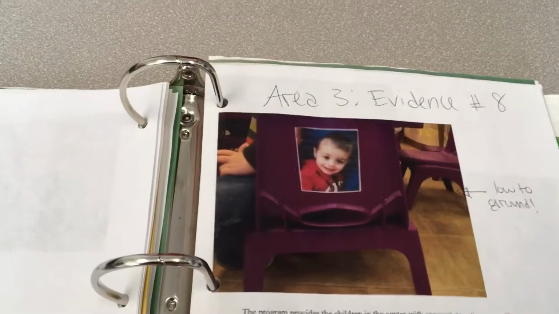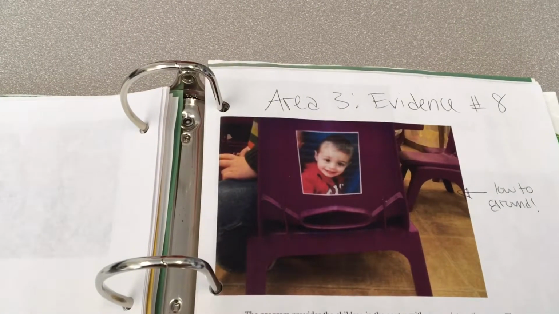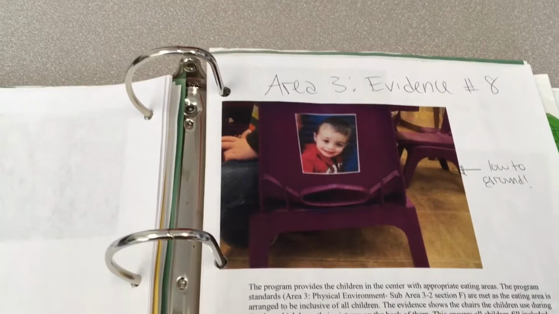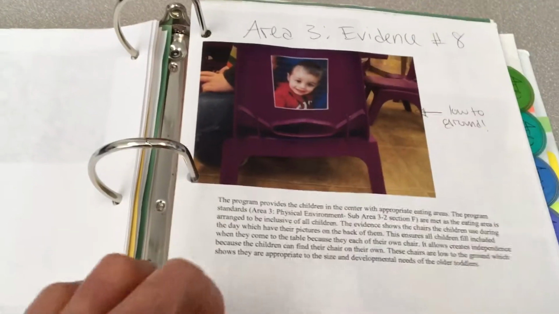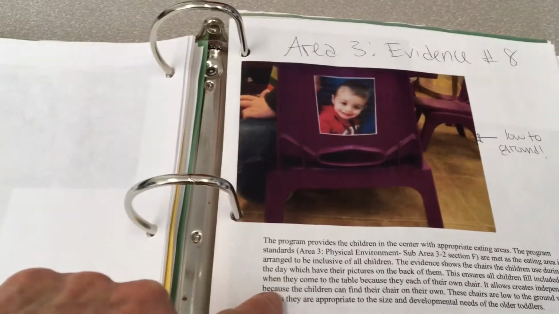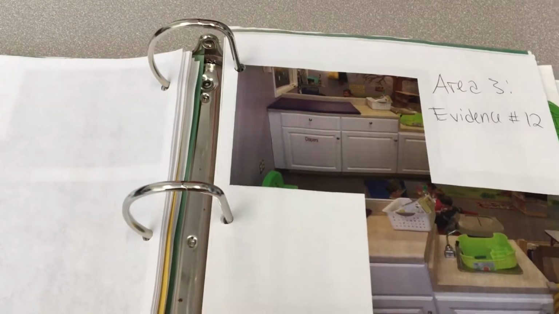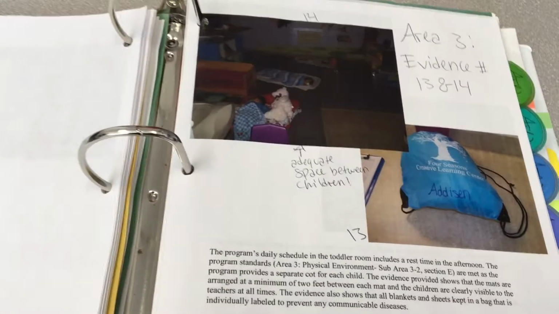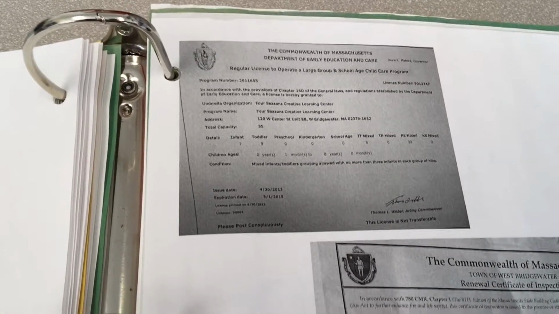This student used digital photography. She printed them in color. You would not have to do that. You could have your pictures in black and white. What's important is that there is a picture and that there is a caption. Again, more photos. In physical environment, the photos are probably the most important pieces of evidence that you'll have. And also, you should have a picture of the building inspection and the license. This is the license to operate, and this is a building inspection.